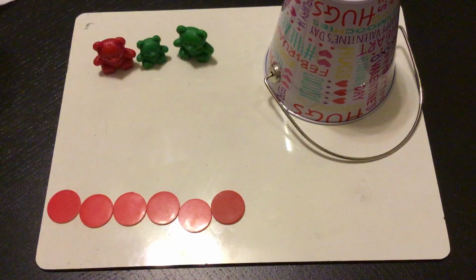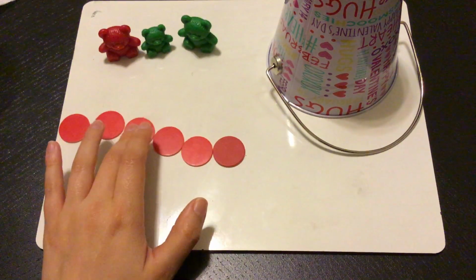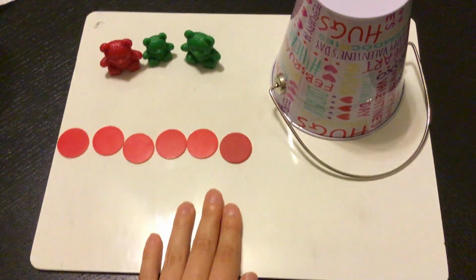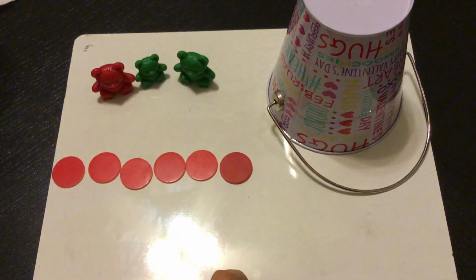All right. Okay, there's my bears. There are 3 of them. 1, 2, 3. So we've got to figure out how many of our 6 are underneath that cave right now.